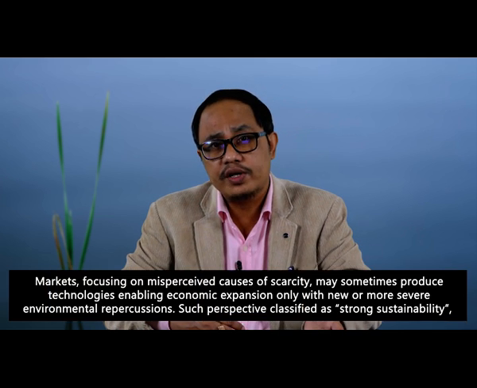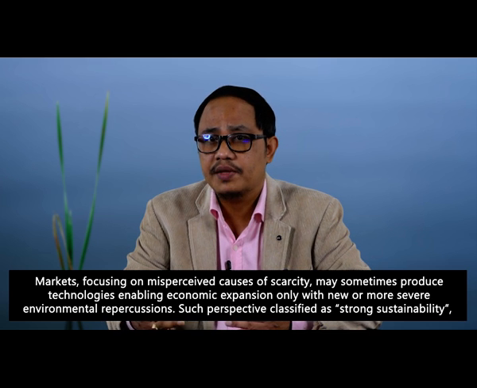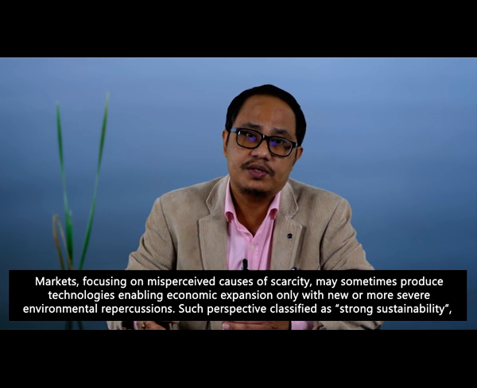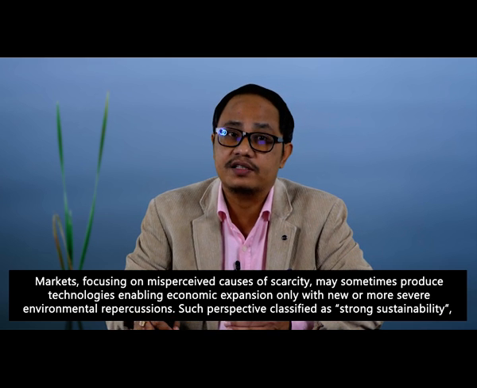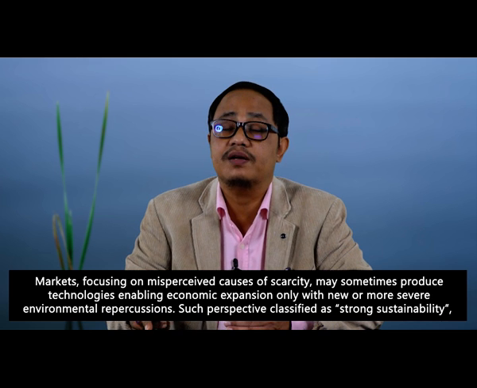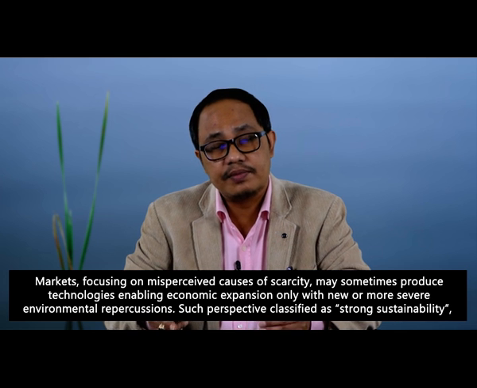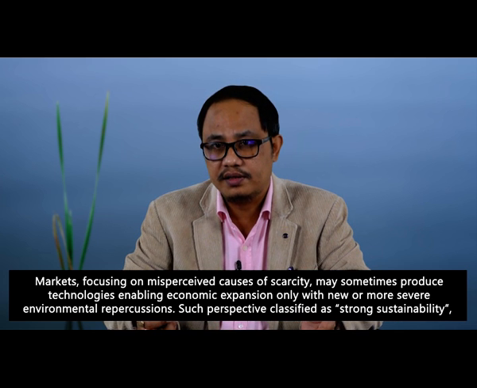So the axiom of material value is rejected in favor of the belief that parts of the environment have intrinsic value. Furthermore, a market that focuses on a misperceived cause of scarcity may sometimes produce technologies enabling economic expansion only with new or more severe environmental repercussions. Such a perspective is classified as strong sustainability, and it unequivocally rejects the axioms of material value, abundance, and technological abundance.